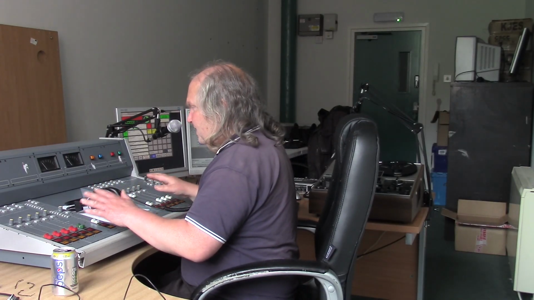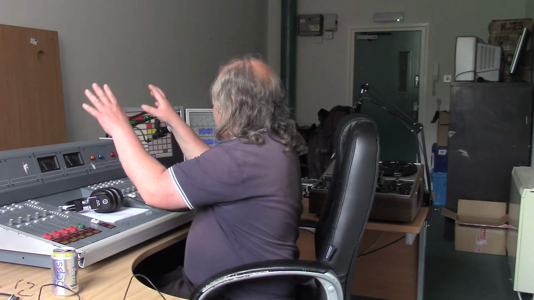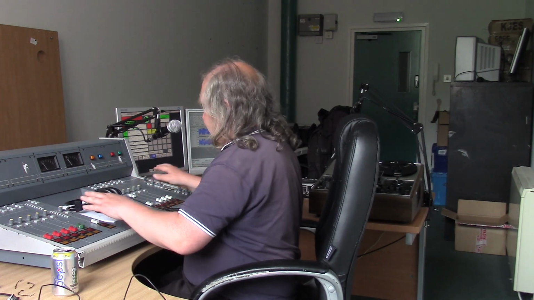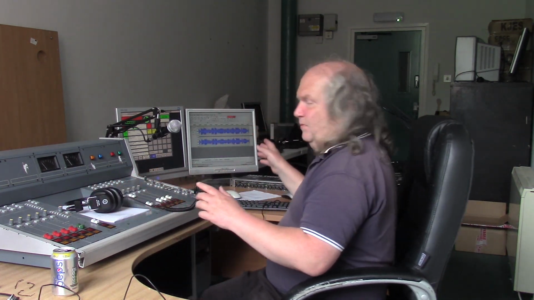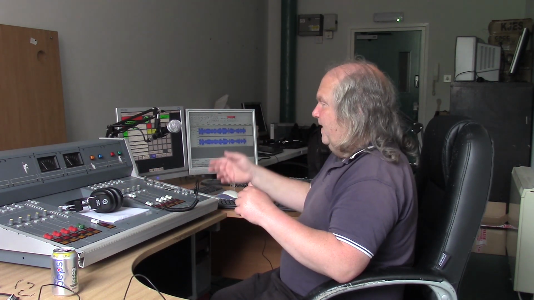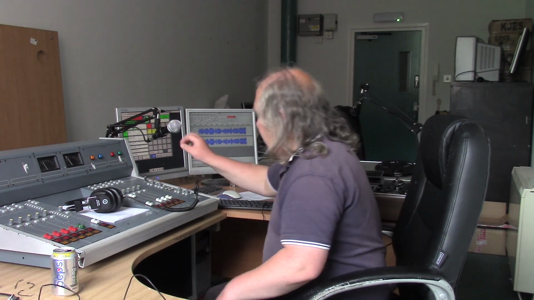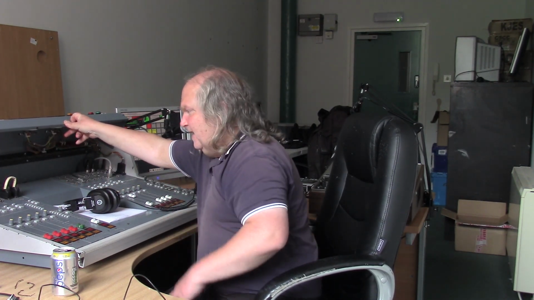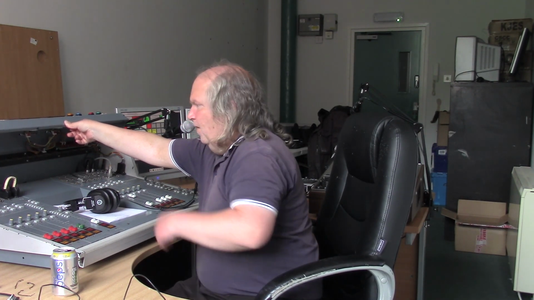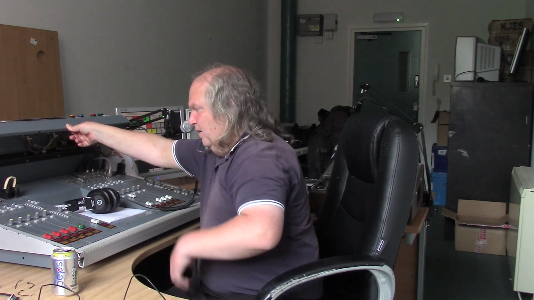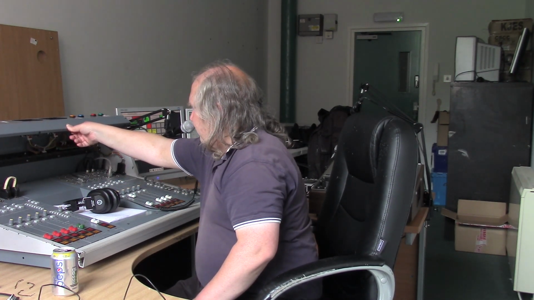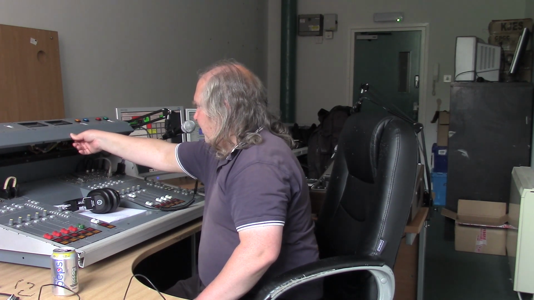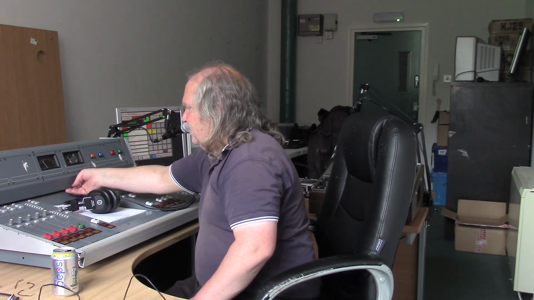So you'll be able to sit at the mixer like this and have the screens in front of you with the mixers in front of you. That's what we're going to do eventually, but for now, because I'm actually opening the mixer up a lot and fiddling with all the settings and connections that are inside here, we've not built the bridge over it yet to put the screens on, but that will be happening soon.